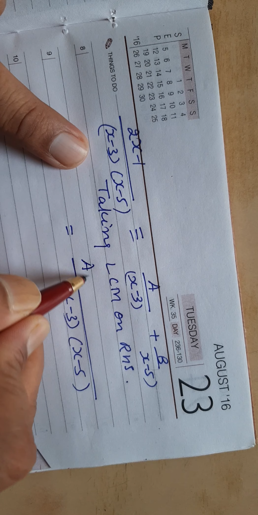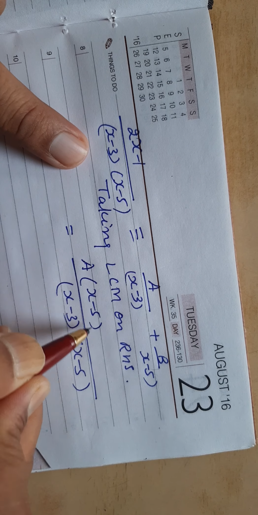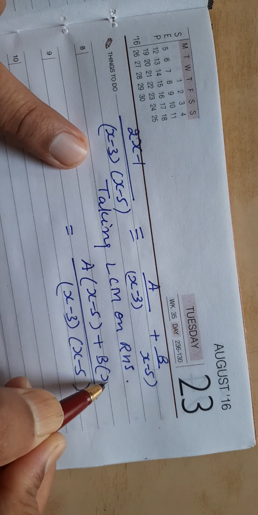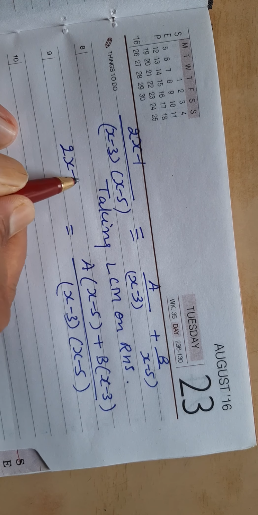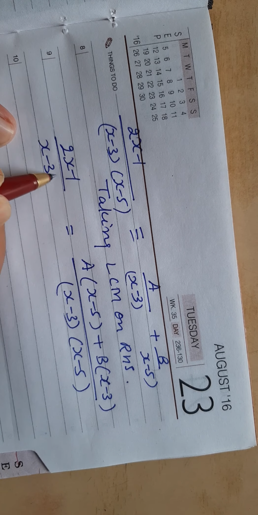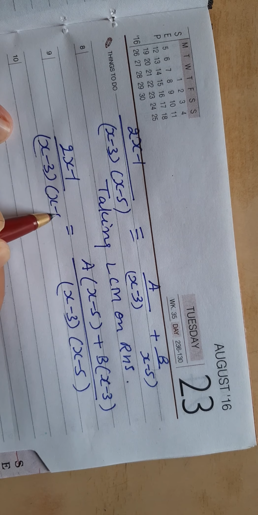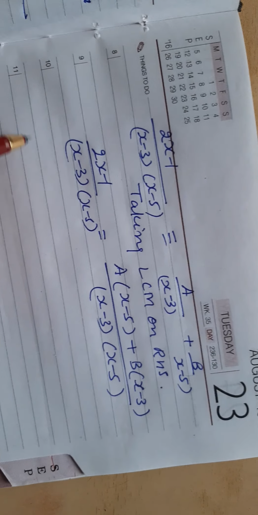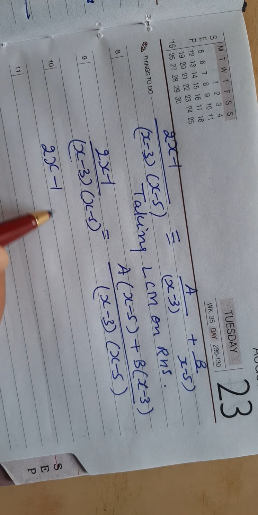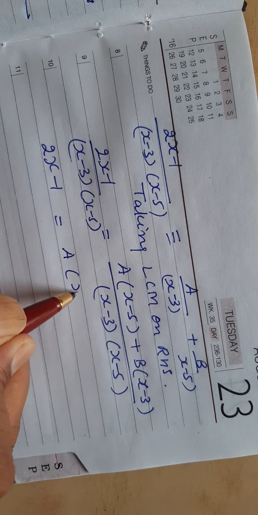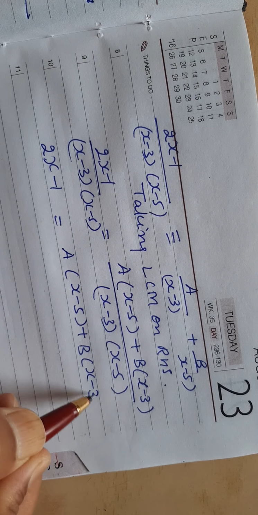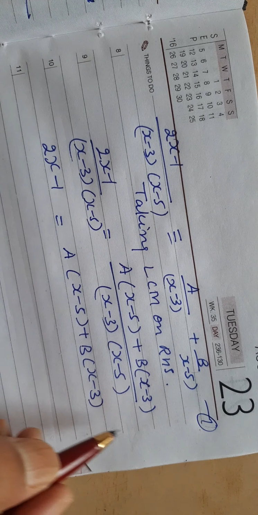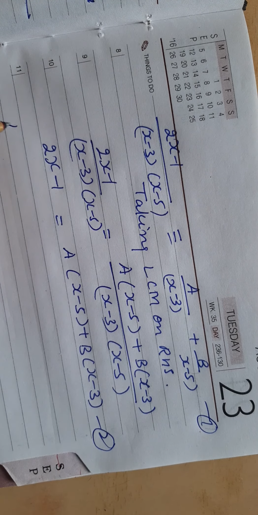Then here we get A(x minus 5) plus B(x minus 3) upon (x minus 3)(x minus 5). This cancels, and here left is 2x minus 1 equals A times (x minus 5) plus B times (x minus 3). Call this equation number 1.